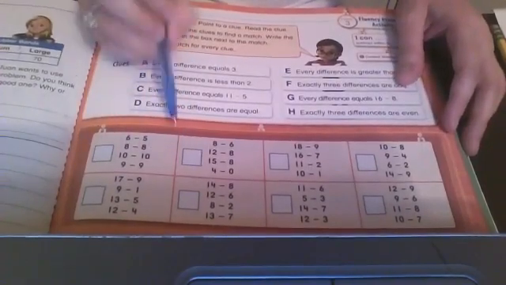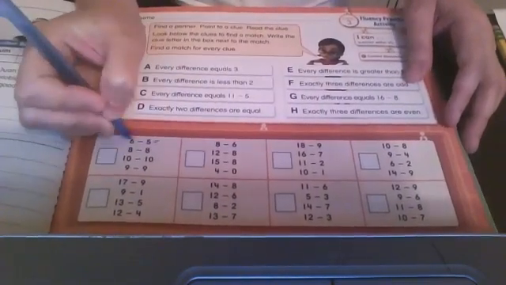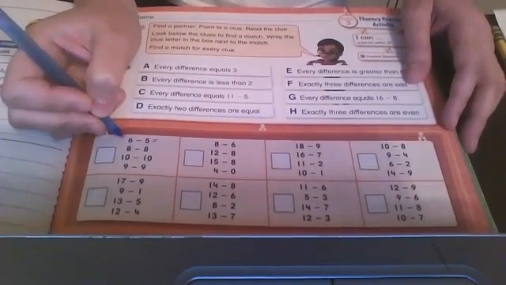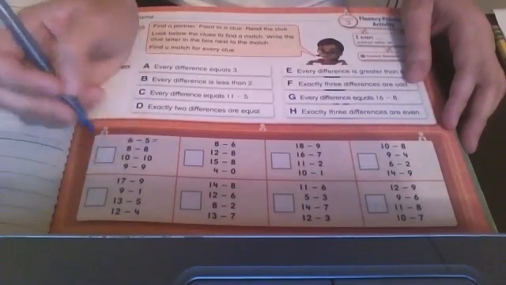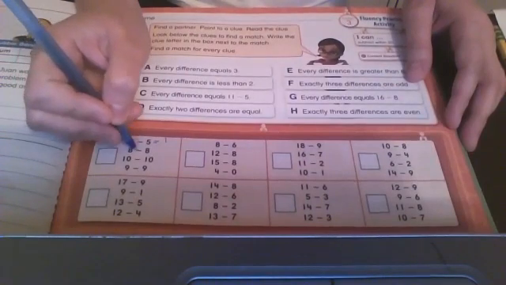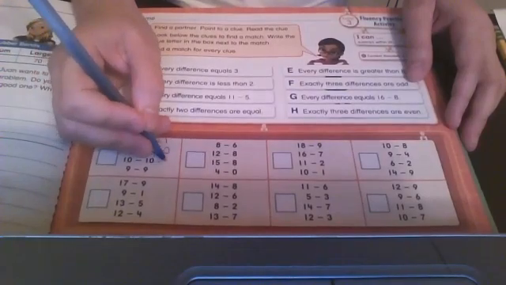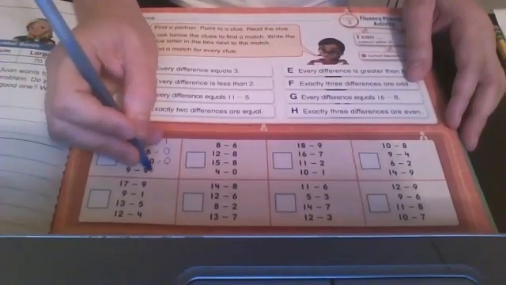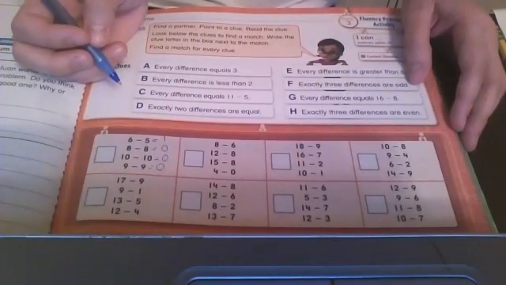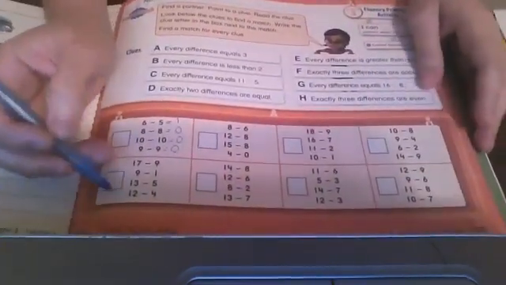So for example, if I look at my first box, I see 6 minus 5, and I'm just going to go through and do all the differences. Remember, a difference is the answer to a subtraction problem. I'm going to record all of the differences for this first box. So 6 minus 5 equals 1. 8 minus 8 equals 0. 10 minus 10 equals 0. And 9 minus 9 equals 0. Okay. All right. And then I'm going to go ahead and do the next box as well.